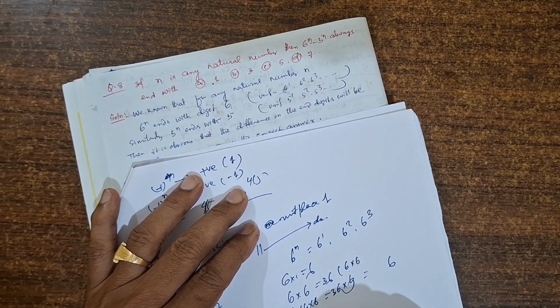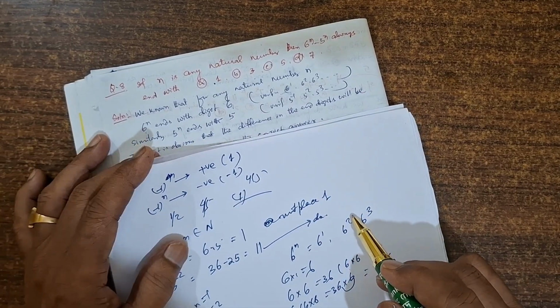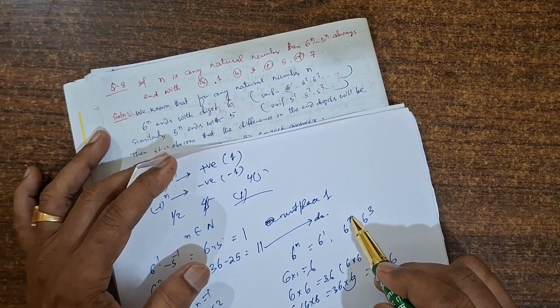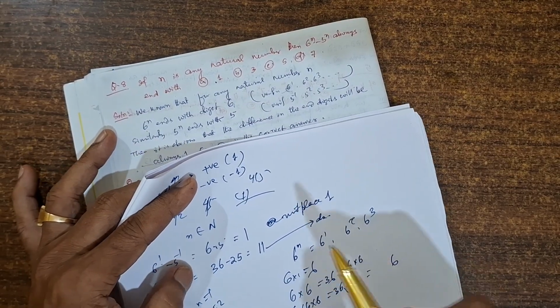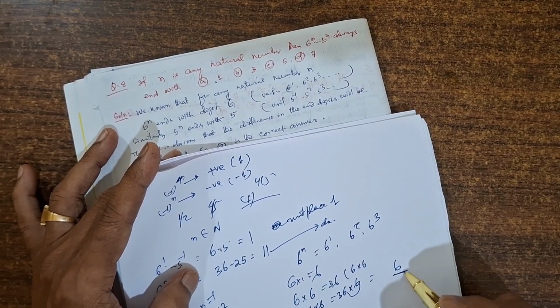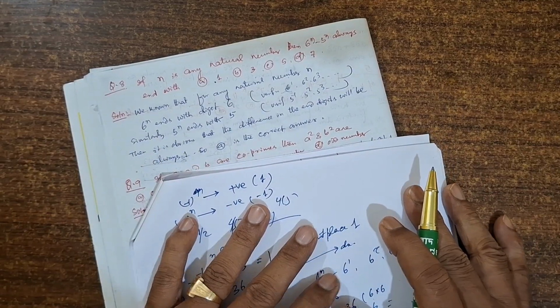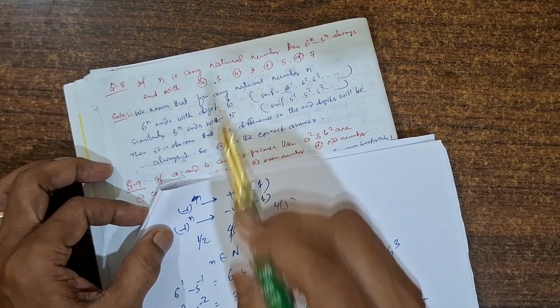Again, when you multiply, for any power n of 6, the unit place is always 6.